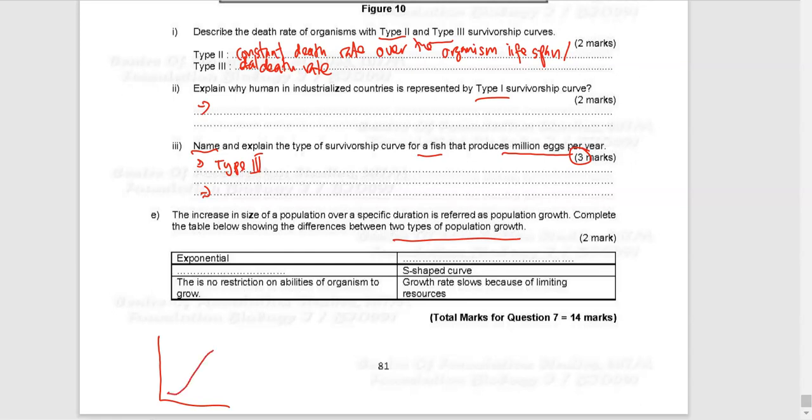So logistic is S-shaped curve, and the other one is exponential. Okay, J-shaped curve. So here the explanation, the graph is the population growth is exponential, kan. So maksudnya kat sini lawan dia adalah logistik. Okay, logistik. So 1 mark.